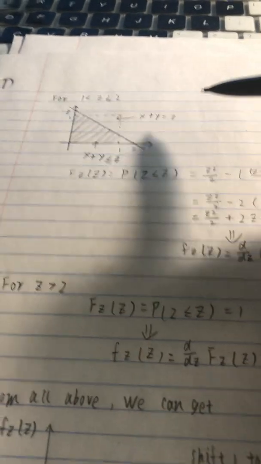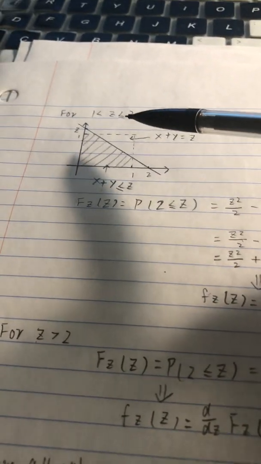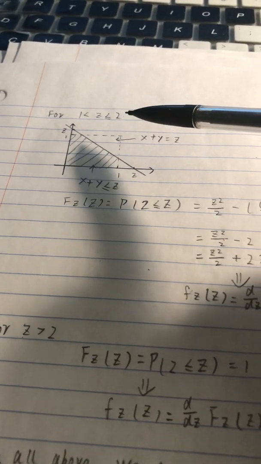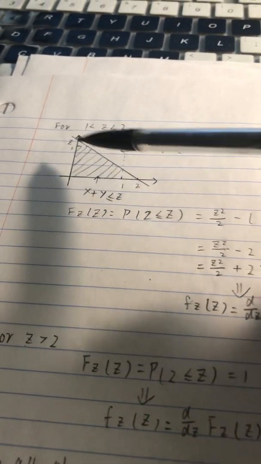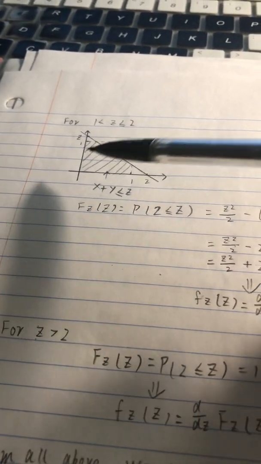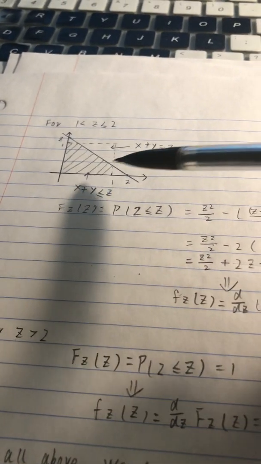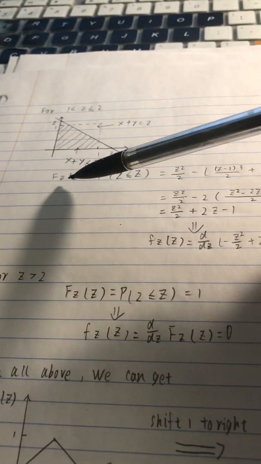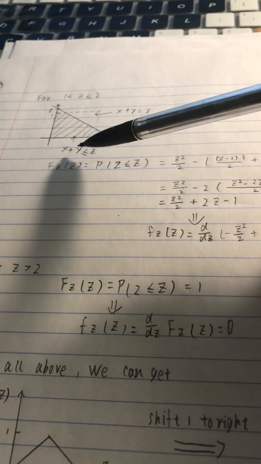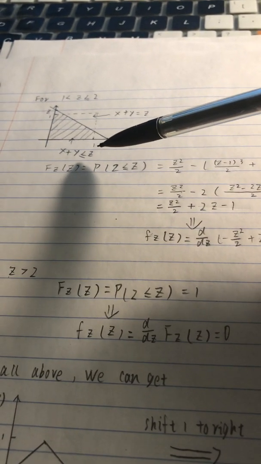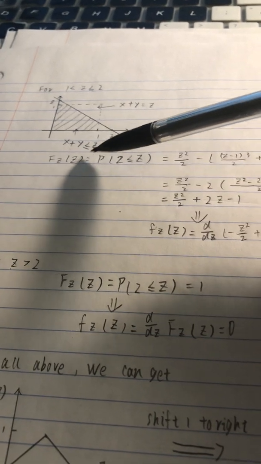And the second situation is z bigger than 1 but smaller than or equal to 2. In the graph, the shadow part is z, this side is 1, and from that we can get the shadow part, X plus Y smaller than or equal to z.